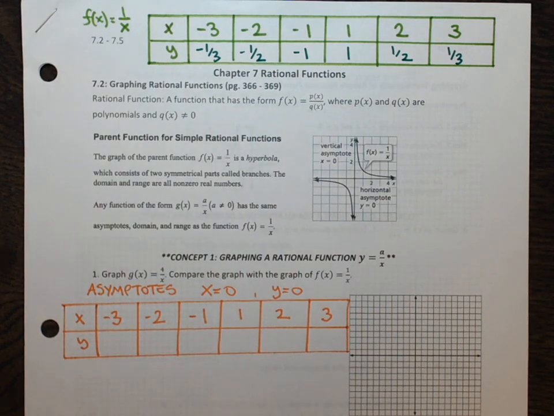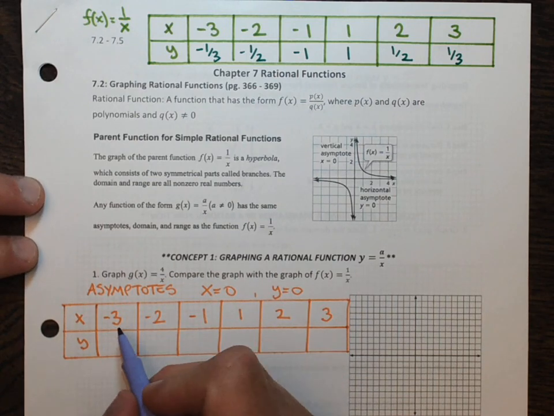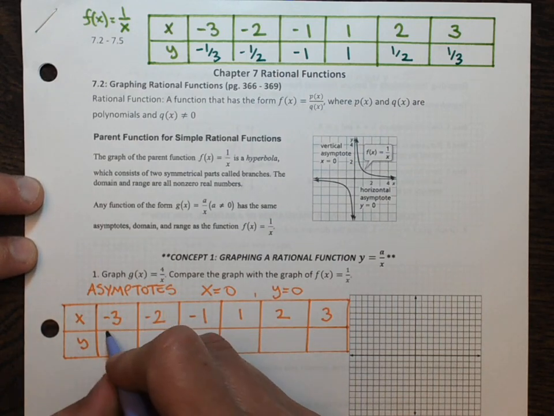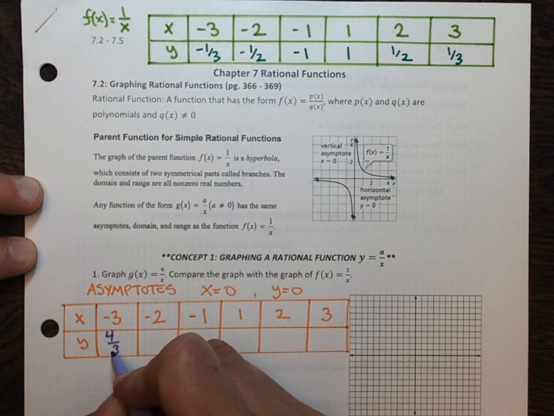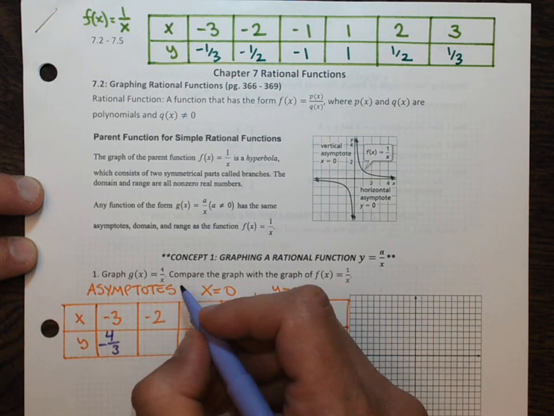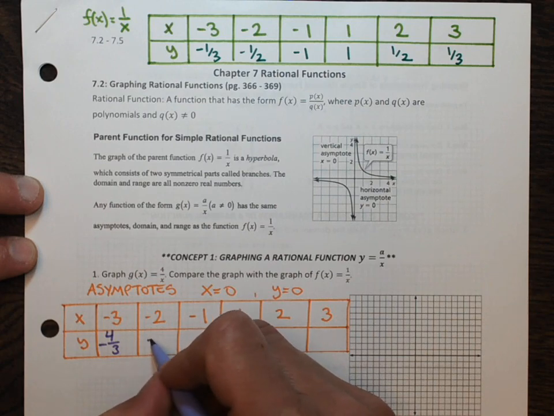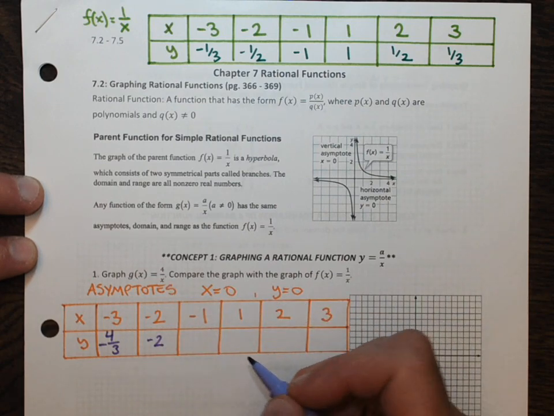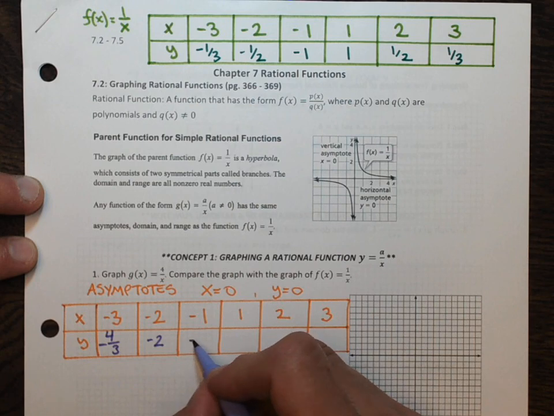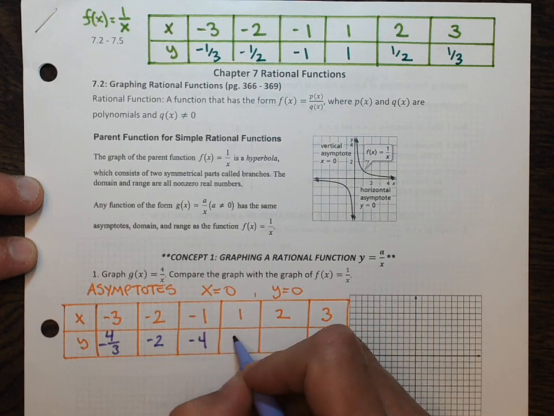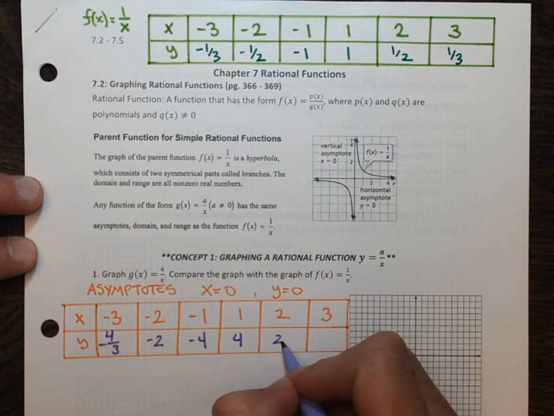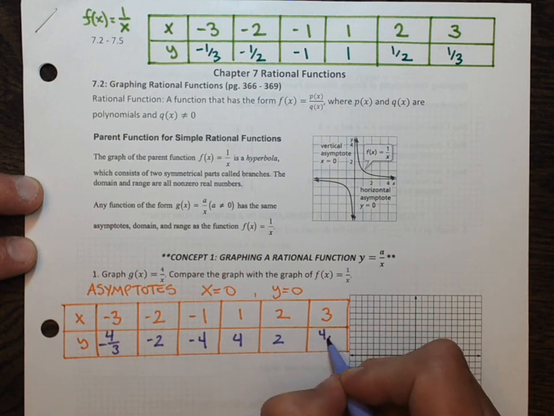You guys can pause it and write that there if you like, and I'm just going to keep on going. I'm going to plug in negative 3 for x. I get 4 over negative 3, and that is negative 4/3. Plug in negative 2, I get 4 over negative 2, and that is negative 2. Plug in negative 1, 4 over negative 1 is negative 4. Plug in 1, 4 over 1 is 4, 4 over 2 is 2, 4 over 3 is 4/3.